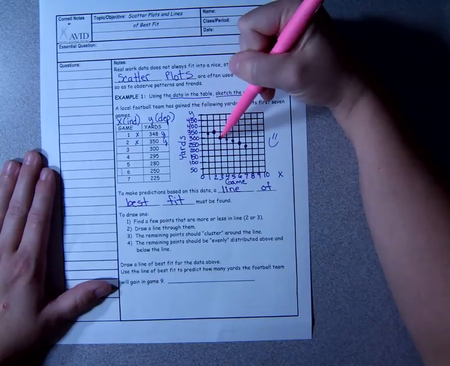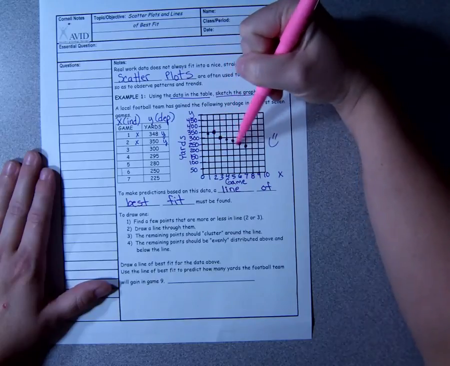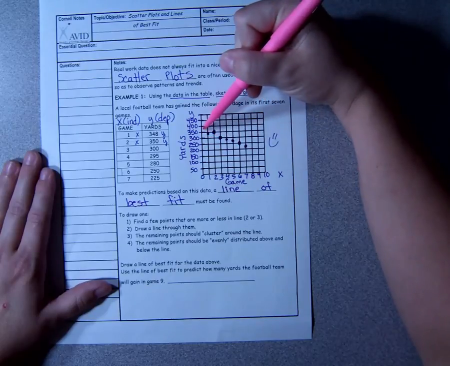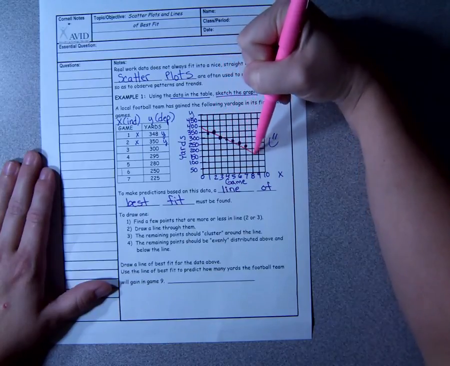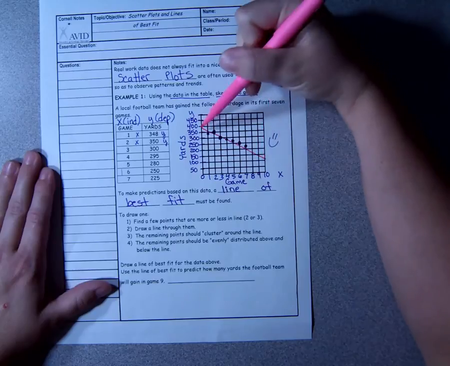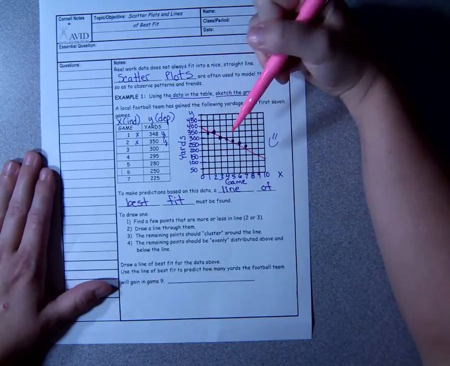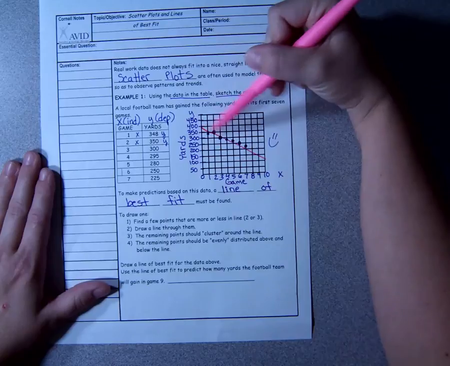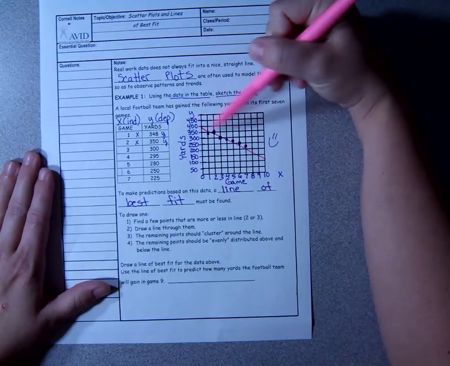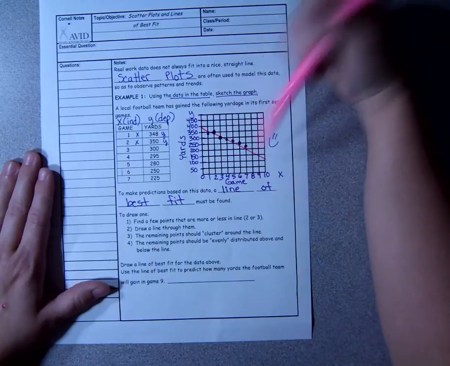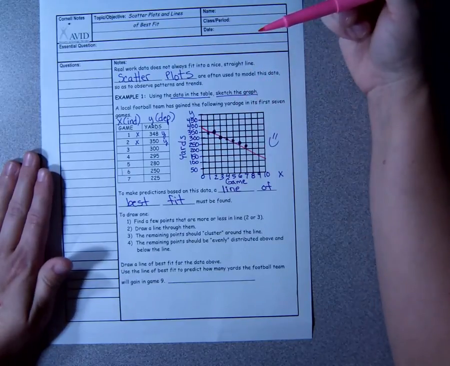So I'm going to try to figure out where I could draw a line where I have about as many points above it as I do below it. And I'm just going to go for it. Now everybody's line is going to be just a little bit different. So I'm just trying to draw a line where I have about as many points above it as I do below it. And this is called your line of best fit.